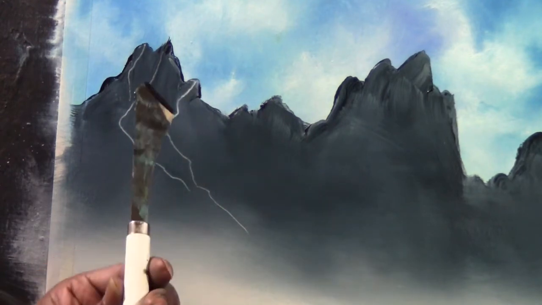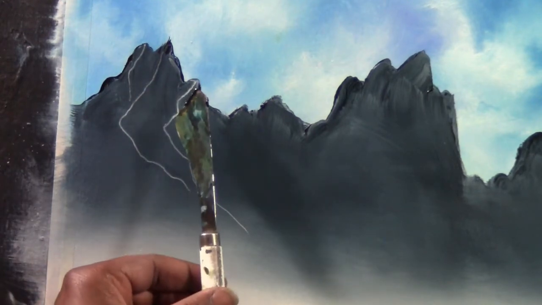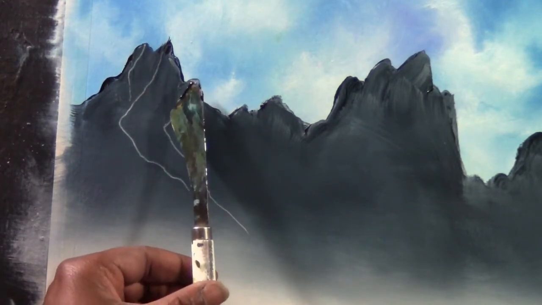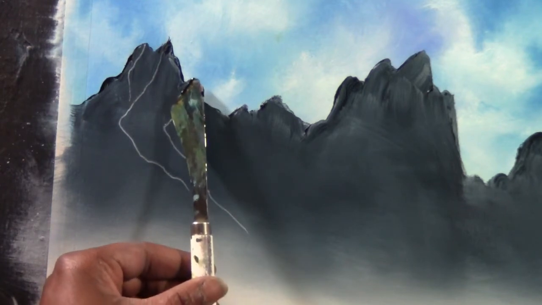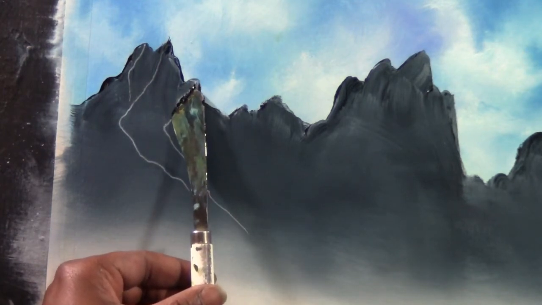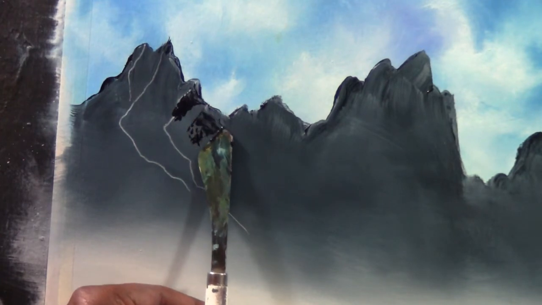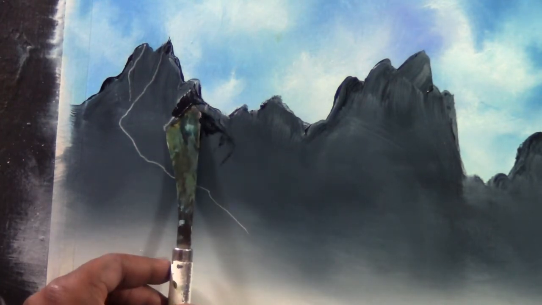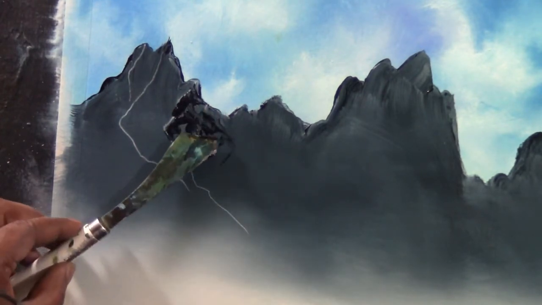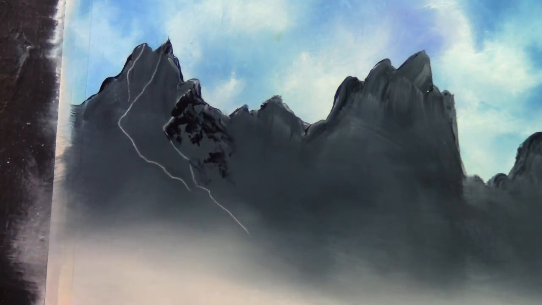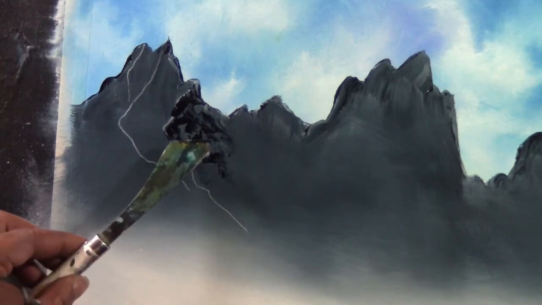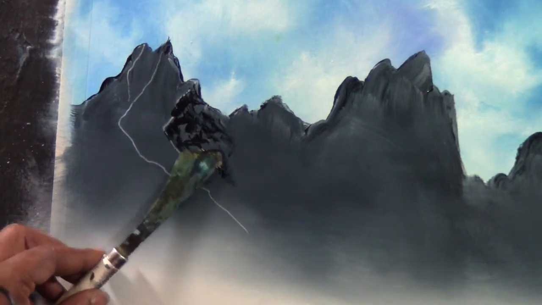So what you do, very carefully, you get your palette knife to touch as gently as you can, and just let the paint kind of roll off like this, and it's going to make its own little grooves. You can take the side of your brush and just let it happen by itself. Don't try to correct anything. This is the shadow side of your mountain.